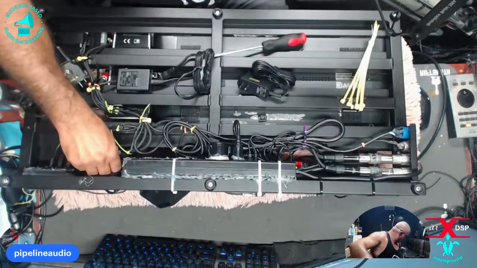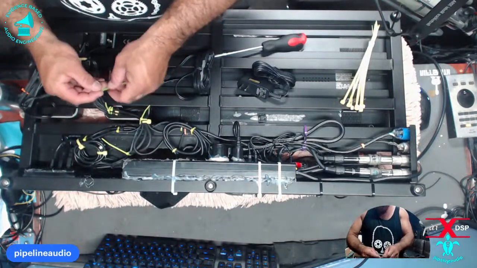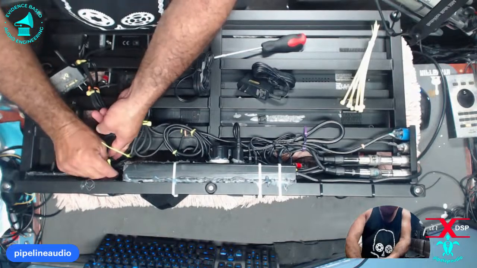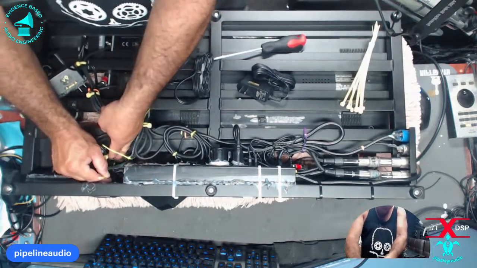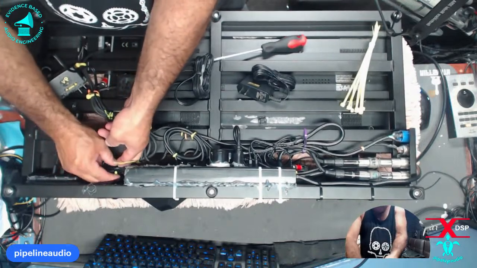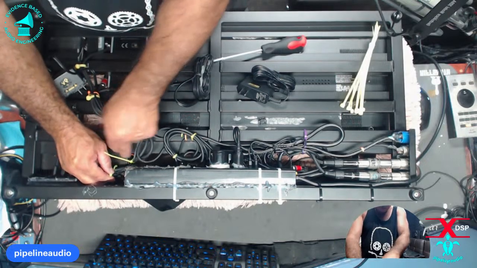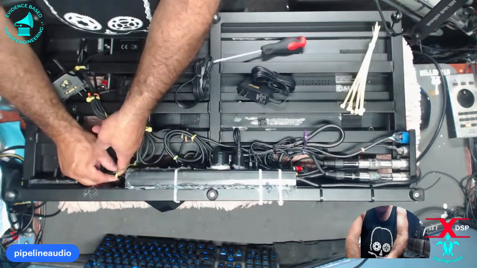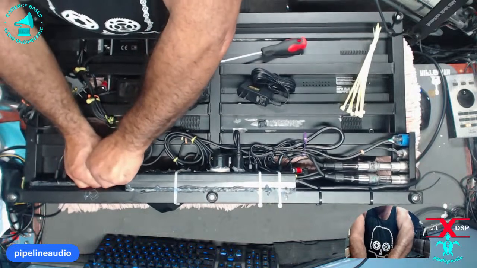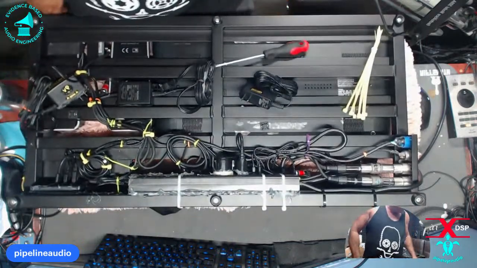Zip tie it to there. Nice. I can make that bend. Yeah. All right, that is clean.